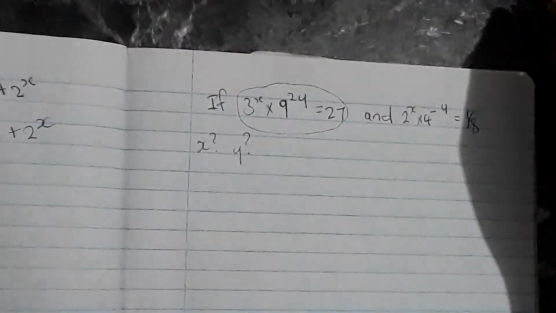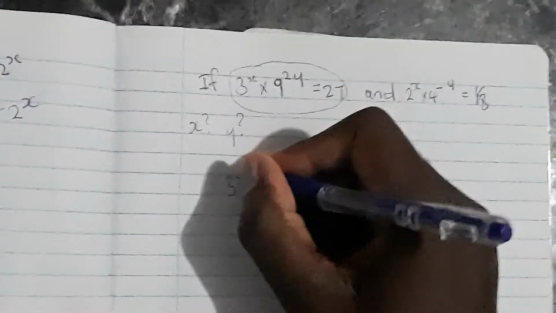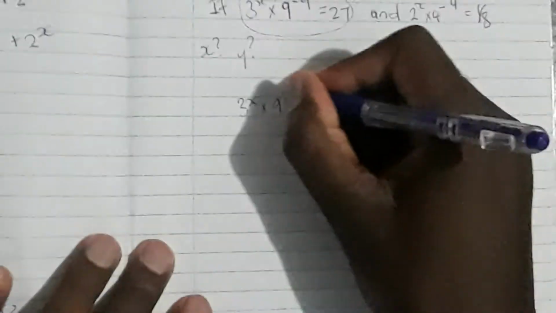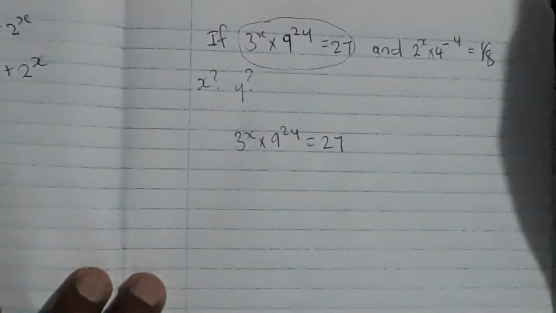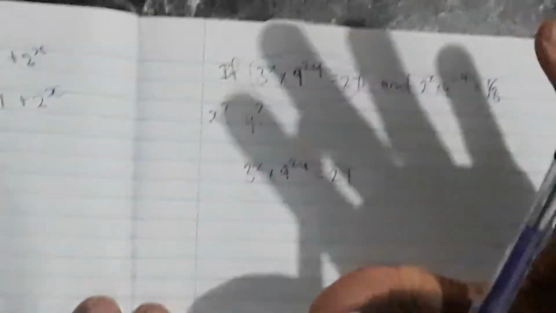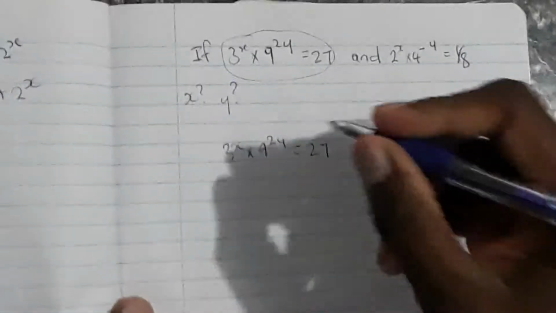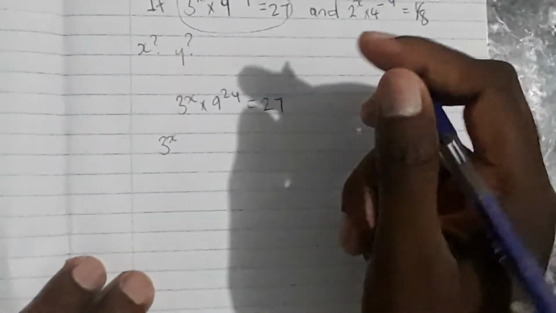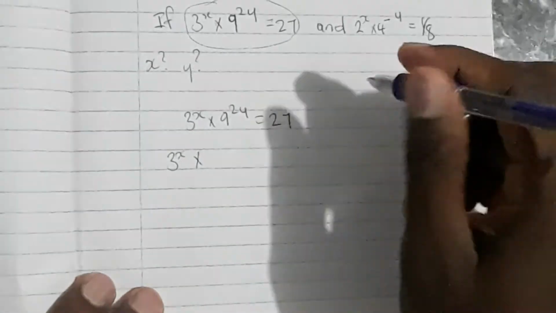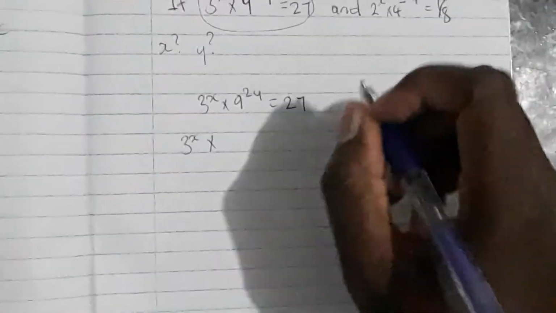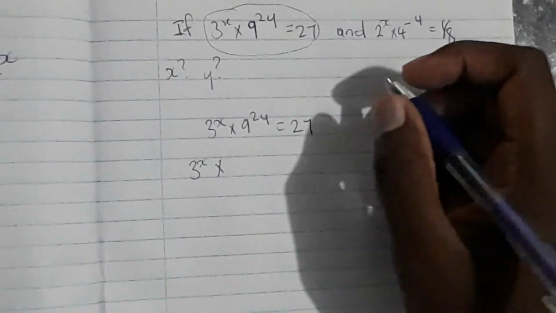We're going to start with equation 1: 3 to the x times 9 to the 2y equals 27. Again, we're going to try to get all of the base numbers to be the same so we can equate the powers. 3 to the x is already in the right form, so we're going to change 27 and 9 into powers of 3.